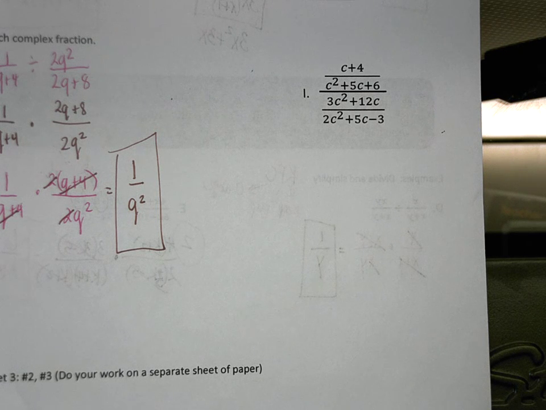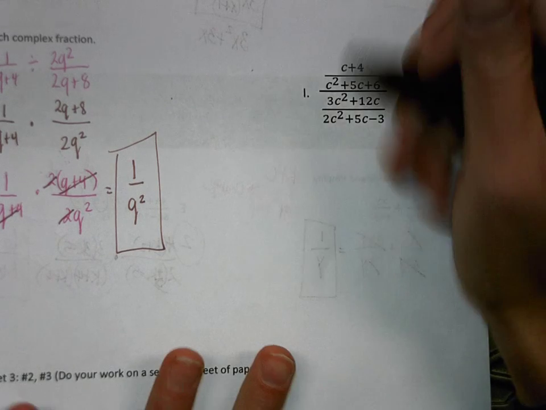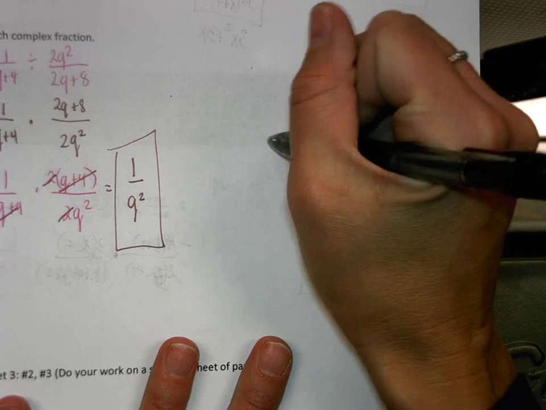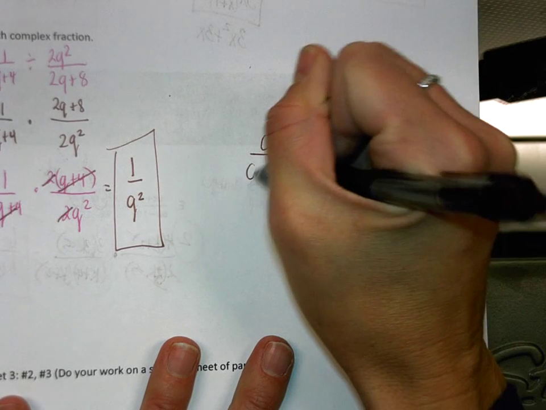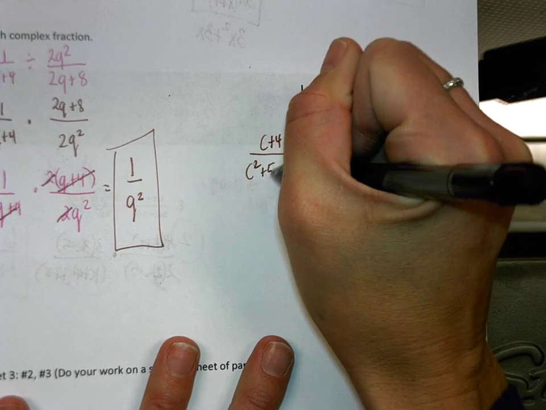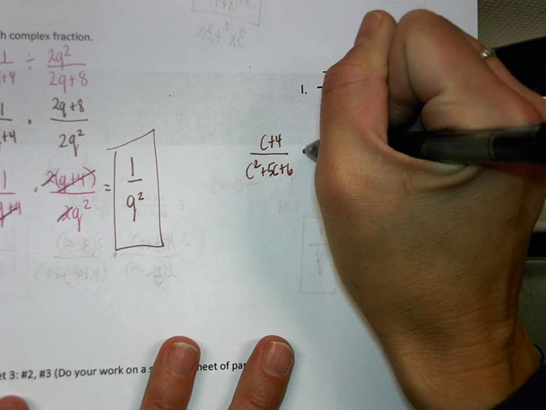So you guys can start. Okay, I'm going to start going through this. Those of you that already got it correct, you are good. So the first thing is if I rewrite this, we have C plus 4 divided by C squared plus 5C plus 6. I'm going to go ahead and change this to multiplication.